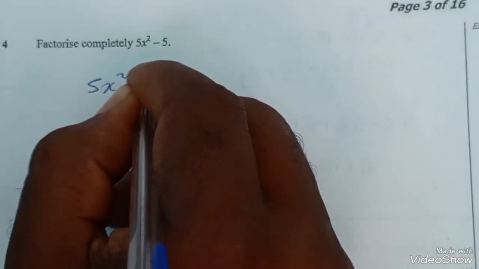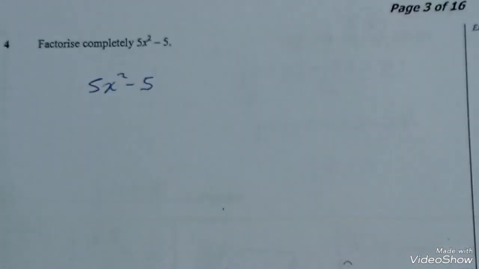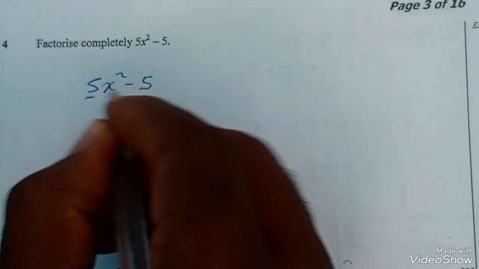So 5x squared minus 5: this is the difference of two squares method. But the first thing we are going to do is check the common factor. In this case, 5 is a common factor.